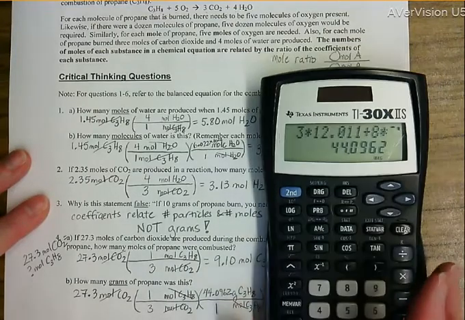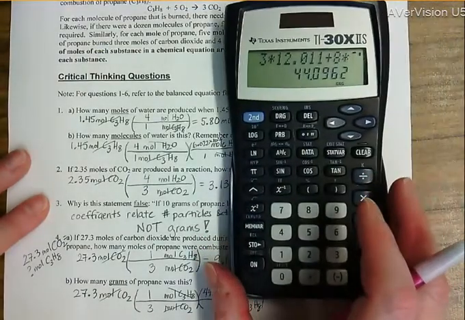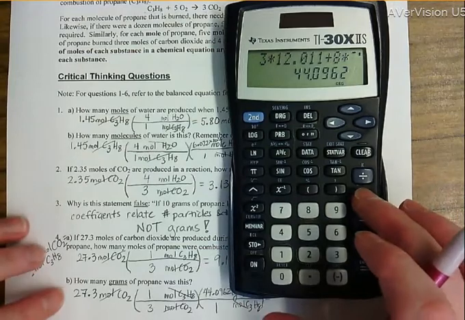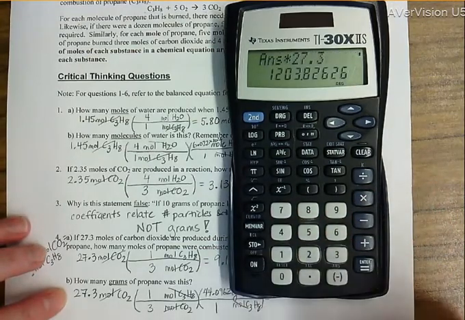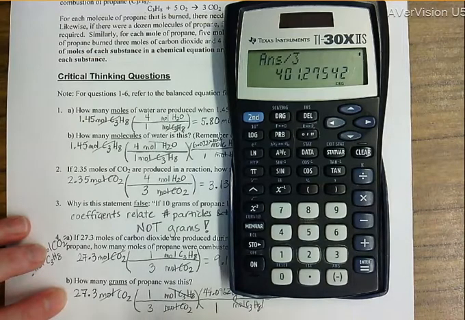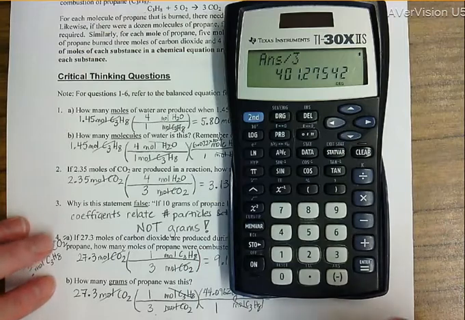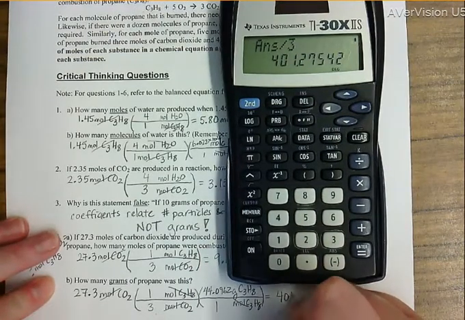I can just use all those numbers. So I'm going to take that number and multiply it by 27.3. And I'm going to take that answer and divide it by 3 because 3 is in the denominator. And I want 3 significant figures, so I'm going to say 401 grams of propane.